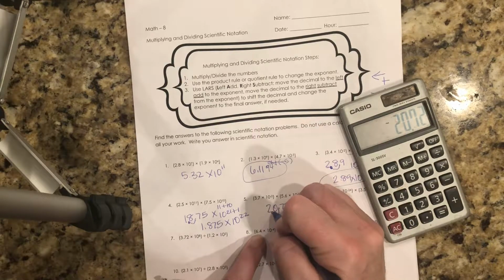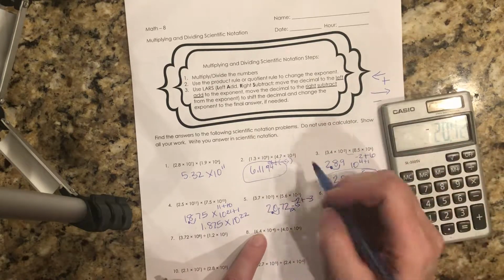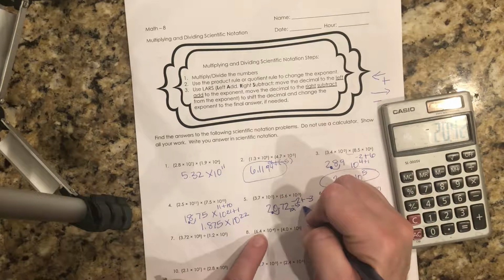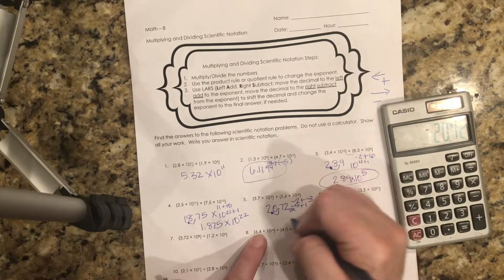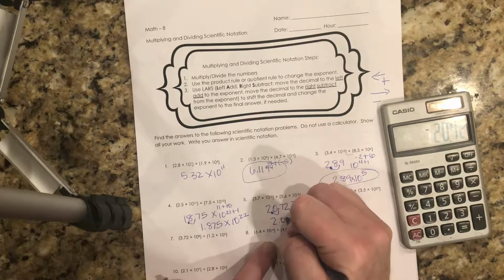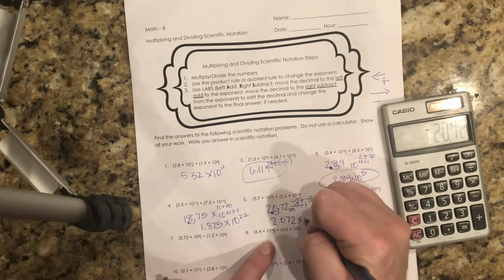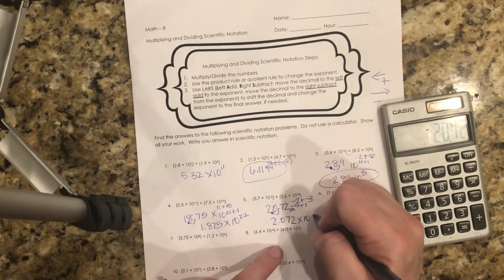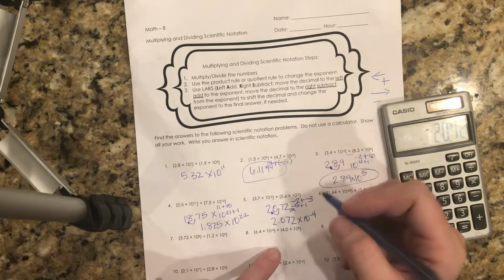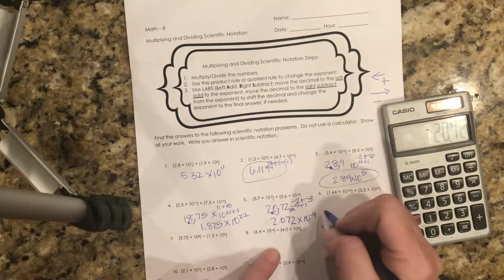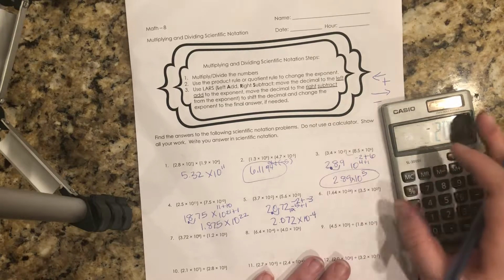But again, I have to move it 1 over. So that means I'm going to add 1 positive to that. So then it's going to be 2.072 times 10. So negative 5, but plus 1 is 10 to the negative 4th on that one. And that's how you do number 5.